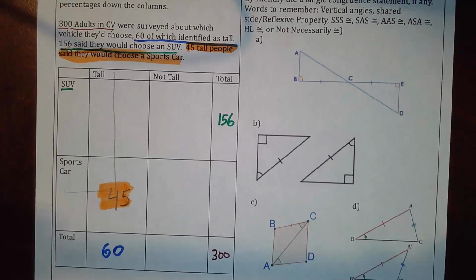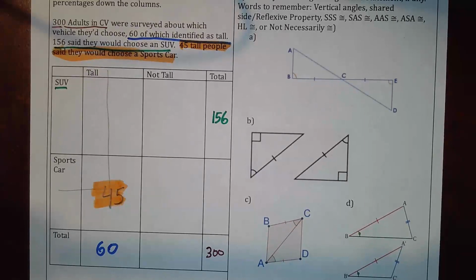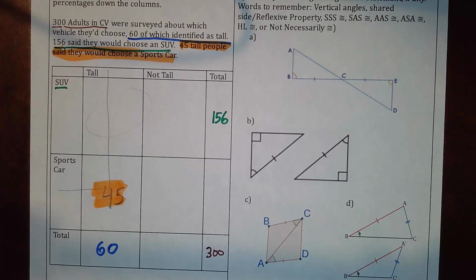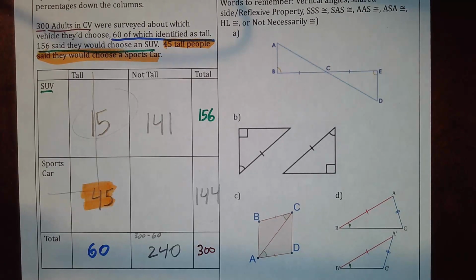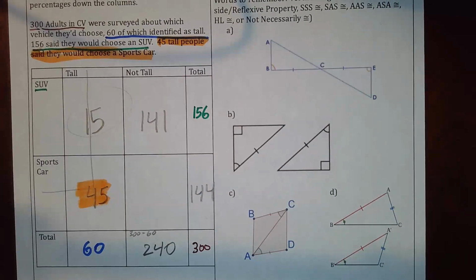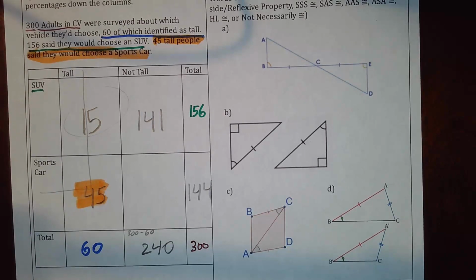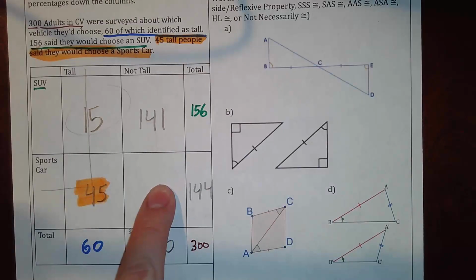So now we need to complete the rest of our table based on what we are given. So I'm going to quickly go ahead and fill out the rest of the table. You can pause the video here and let's check back whether we got the same numbers in our table. Okay, let's check if we have the same numbers in our table. Just by doing subtraction, we can fill out all the missing numbers in our table. So I am only missing one number, the number of people who are not tall and don't want sports cars.